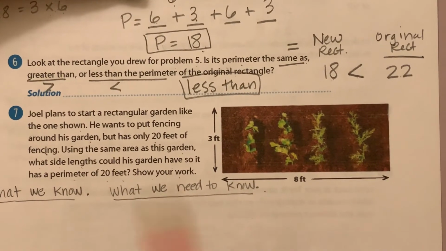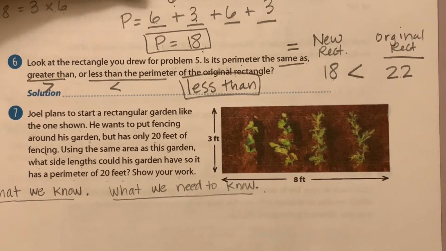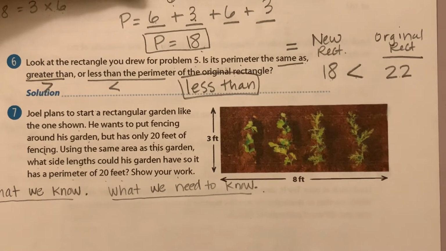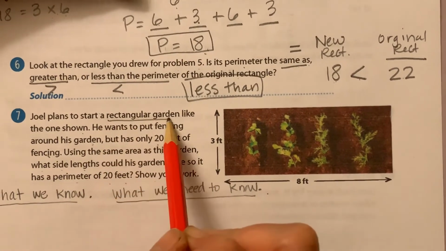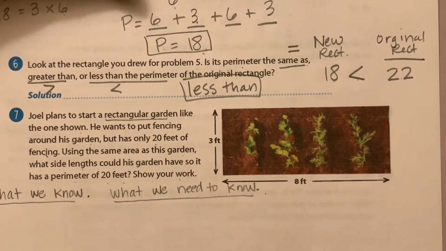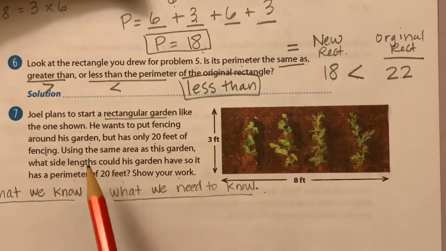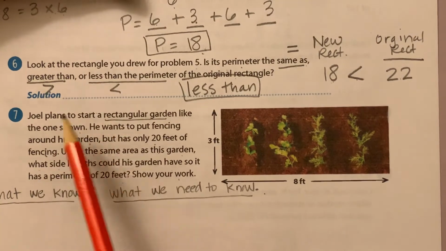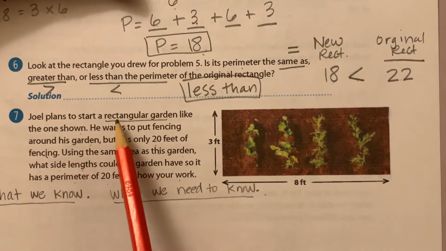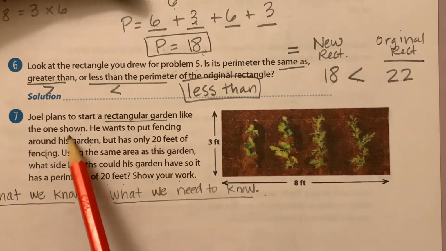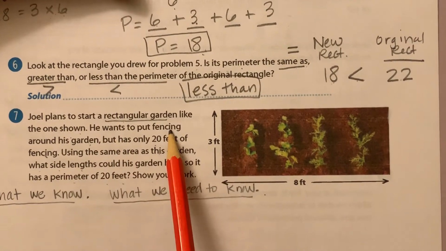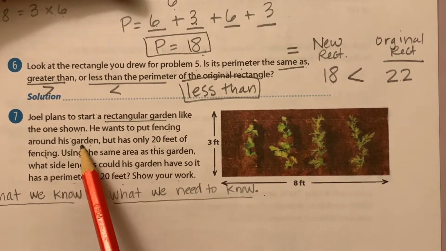Let's read it a second time. What's this about first? It's about Joel, and what's he doing? He's building a garden. He wants a rectangular garden, just like the one shown here. Okay, let's read it again and see what information we have. Joel plans to start a rectangular garden like the one shown. He wants to put fencing around his garden.